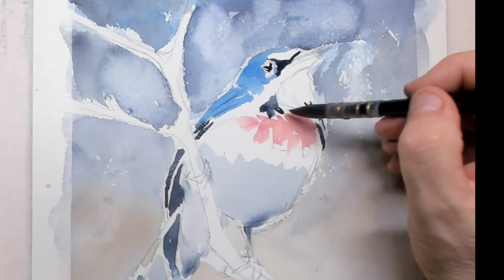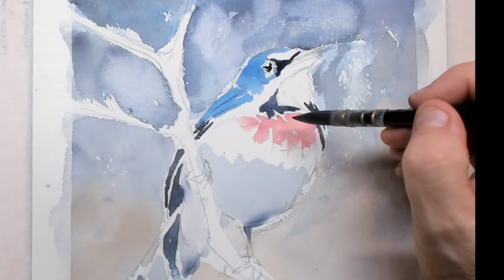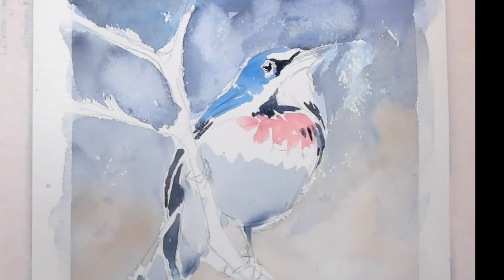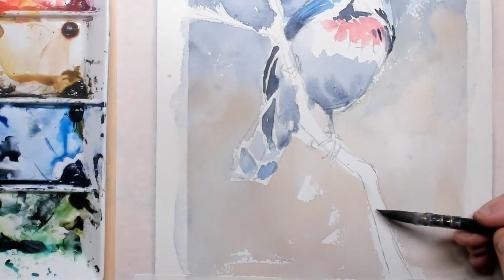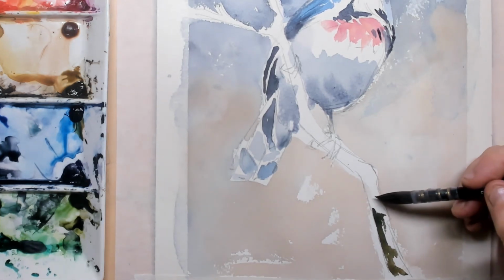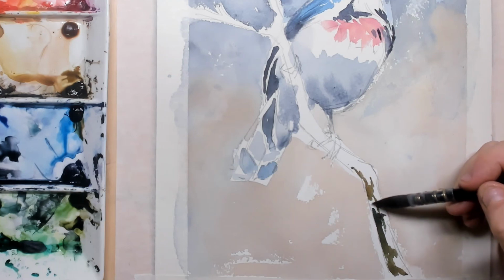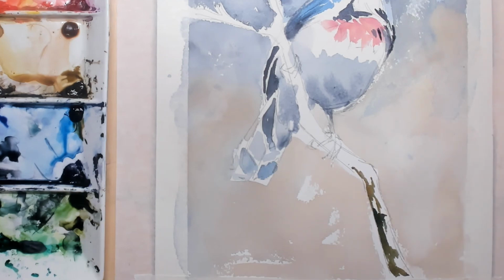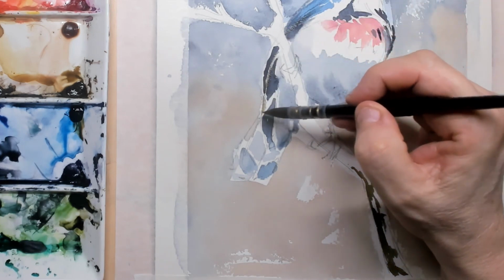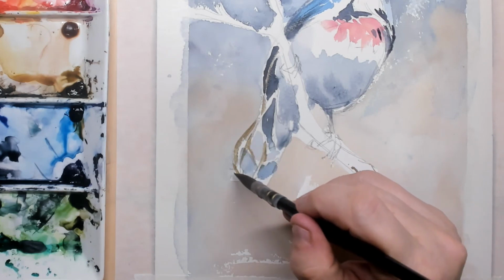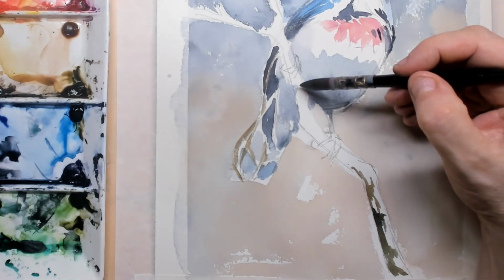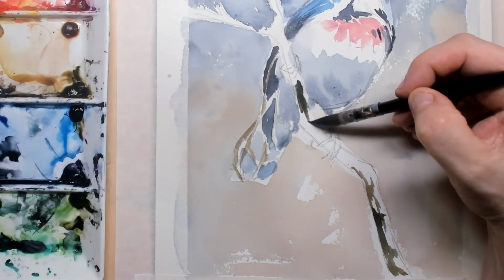And of course the bird has some markings in the face. It's a little bit bluish on the head, a little bit reddish on the breast. And so I simply put in some dots of color here and there. And I also do that with the branch itself. For the branch I will take a little bit of brownish color, and I also work the brownish color into the bird a little bit, so that the bird blends into its environment.